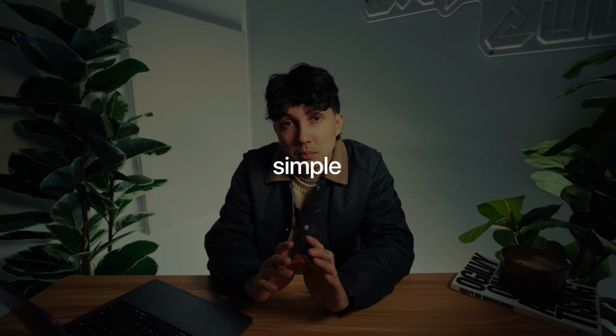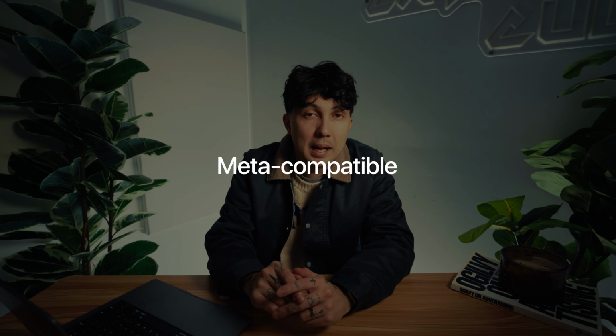And that's it. You now have two powerful ways to create custom labels within Marpipe. You can use rule-based labels for precise control or tag-based extraction for fast, scalable organization. Both approaches unlock cleaner product sets, better structure in Meta or any other ad platform, and way more flexibility when building your catalog ads. And that's it. Simple, powerful, and fully Meta compatible.